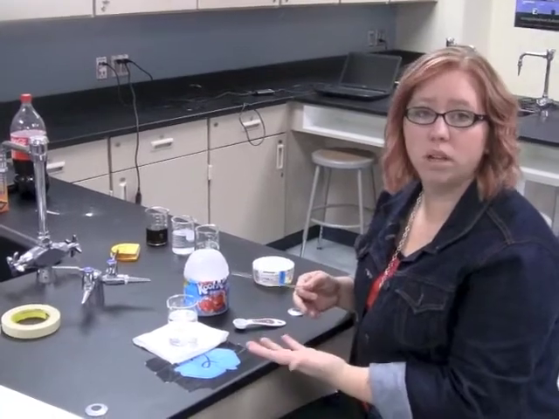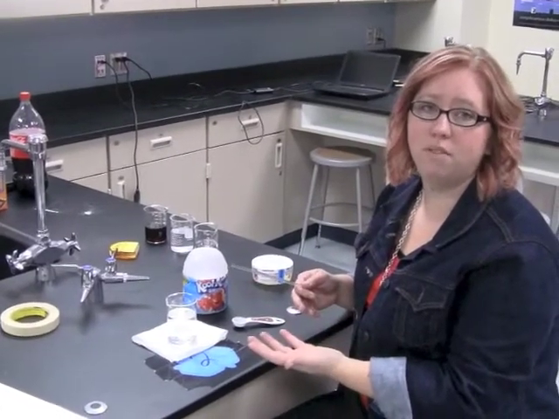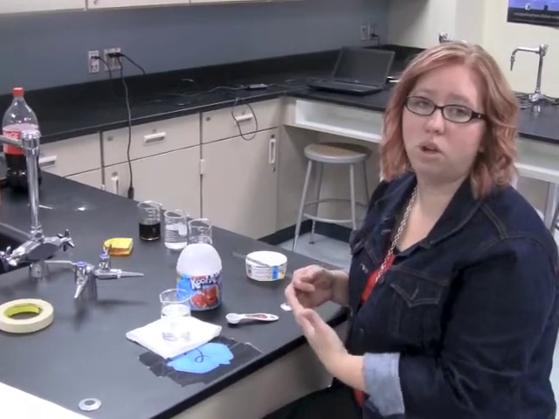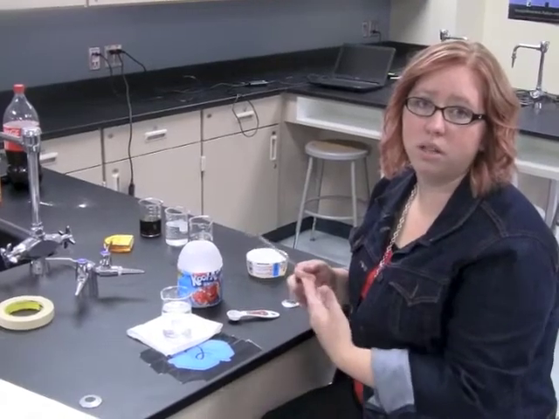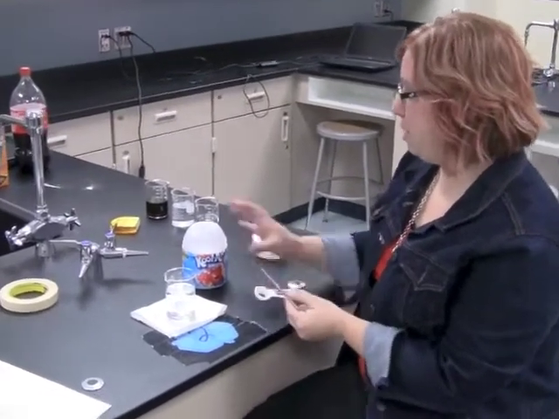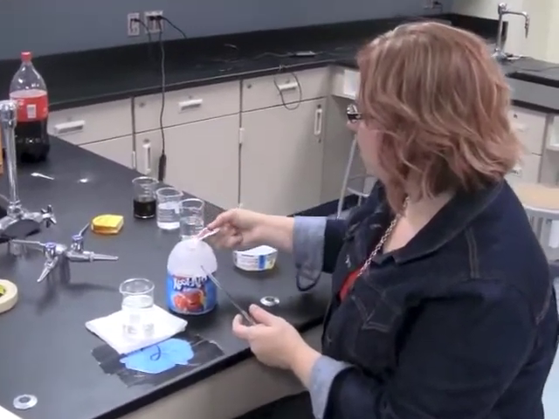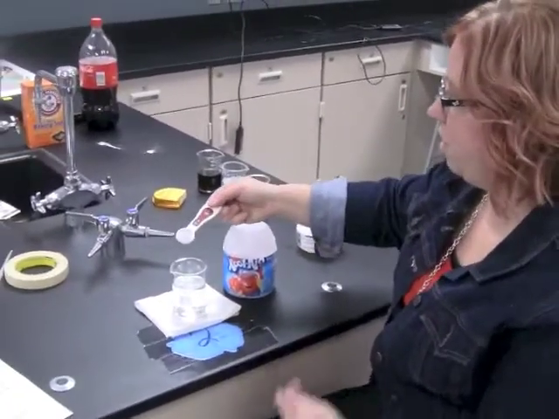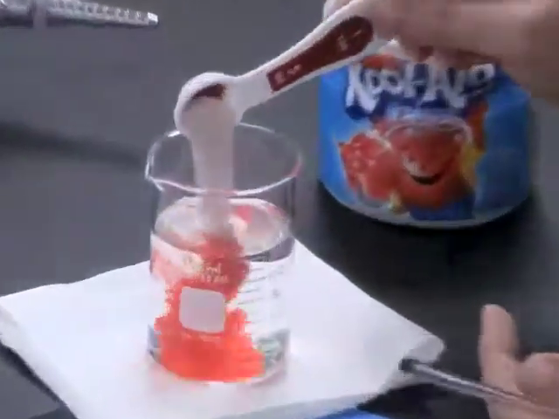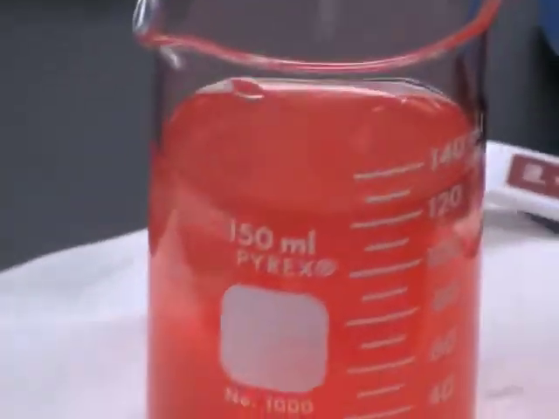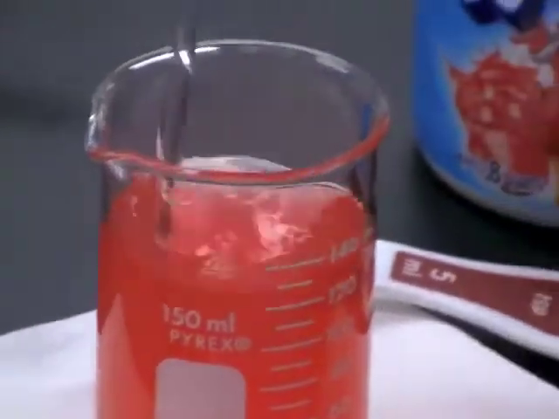Okay, so the next part of the lab is looking at how water can be the universal solvent, meaning that it is polar, so a lot of different types of molecules are able to dissolve in a water liquid. So what we're going to do is demonstrate that through using Kool-Aid and water. So we're going to take a little bit of Kool-Aid, 1 tablespoon. We're going to mix it in water and see what happens.